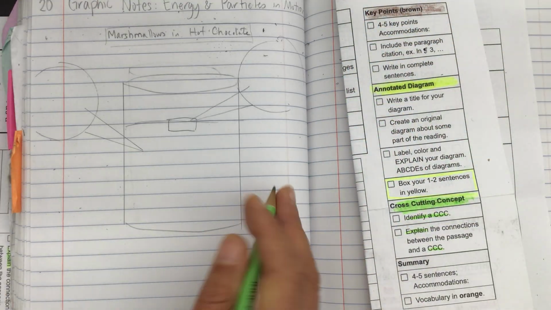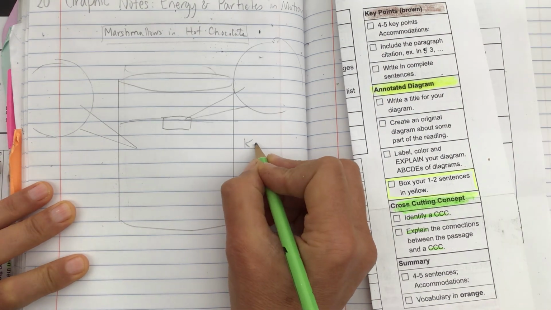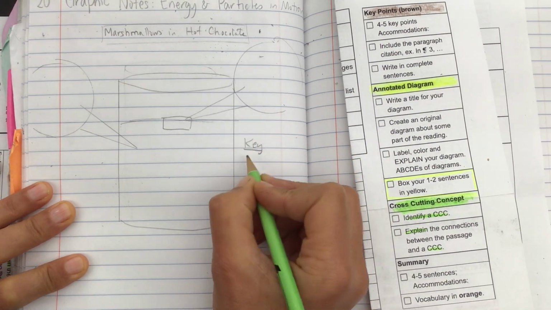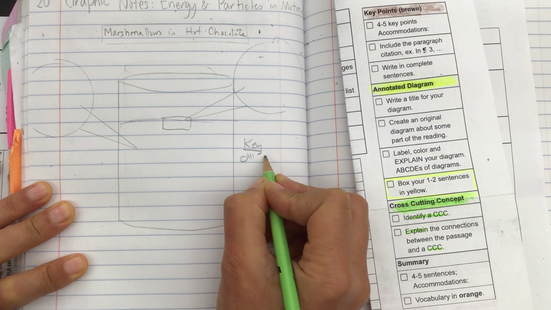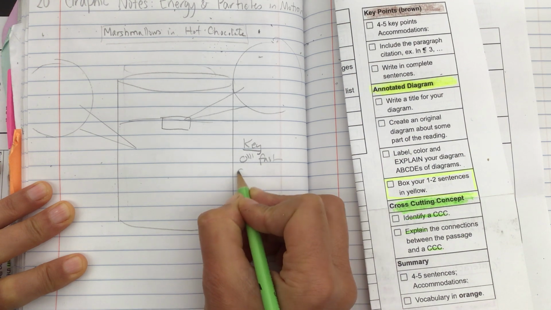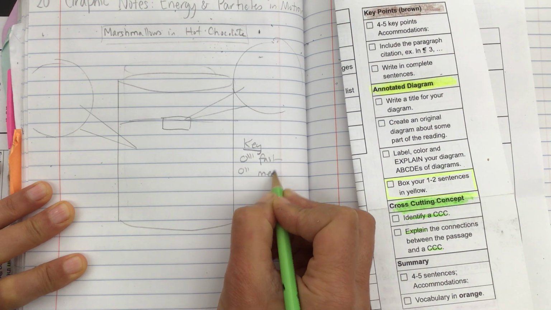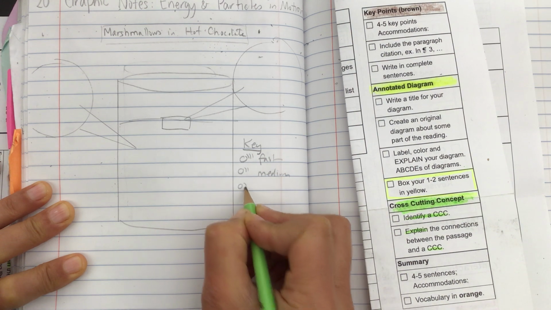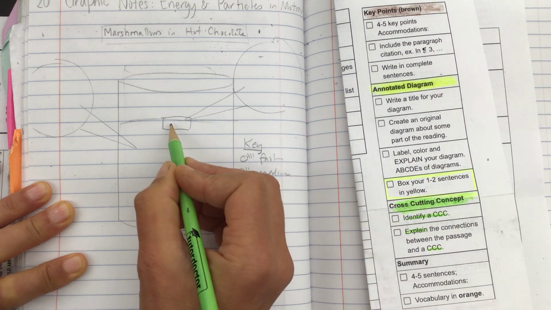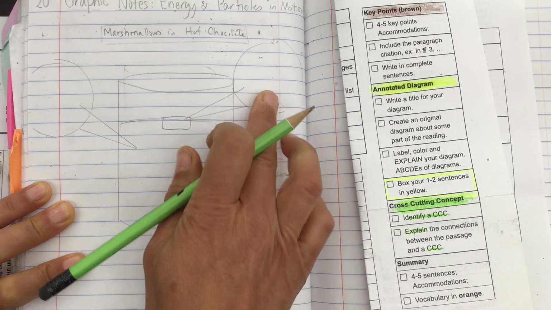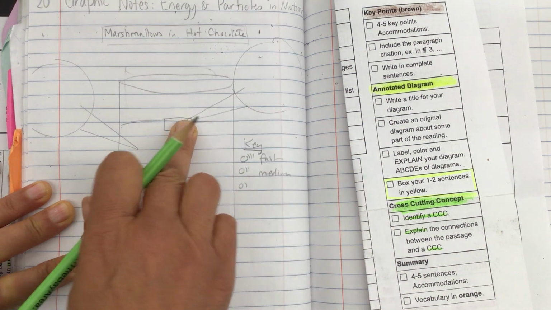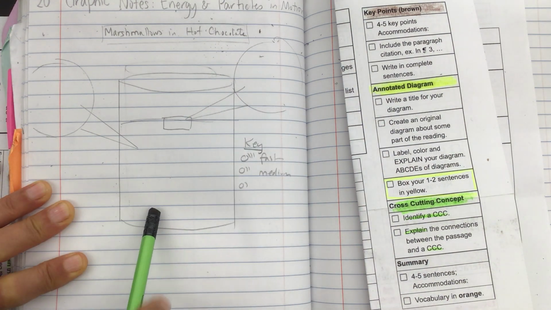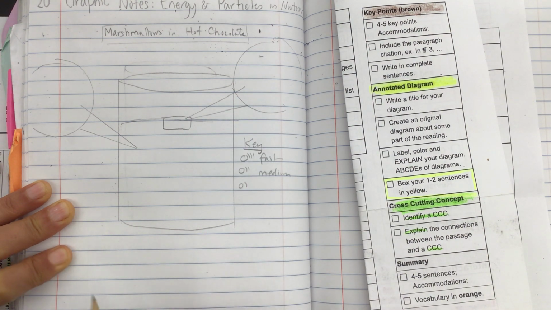If I'm doing particles in motion, I have to have a key. So we know that this is fast moving, this is medium moving, and this is slow moving. Then I would show how the particles that are at room temperature from the marshmallow that were put in compare to that. So I would put in what I think is appropriate.